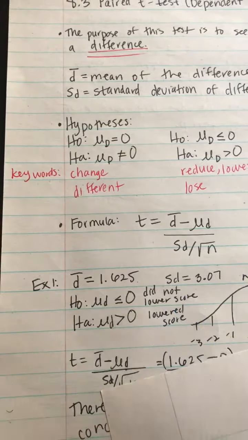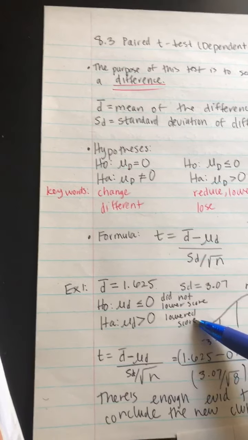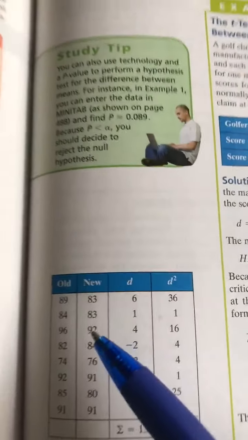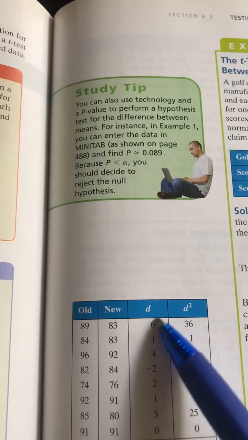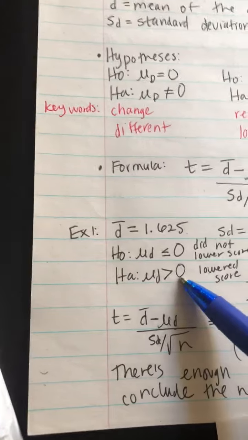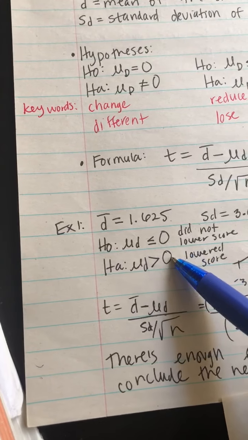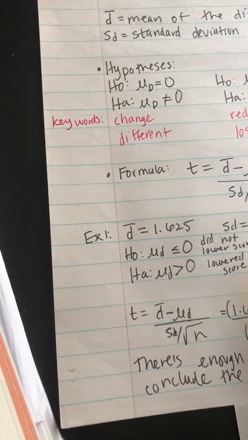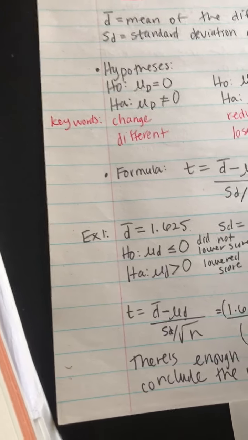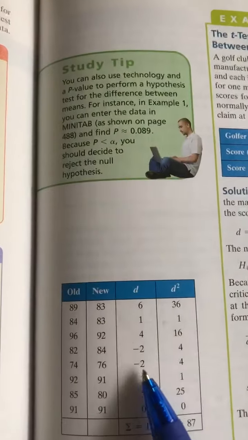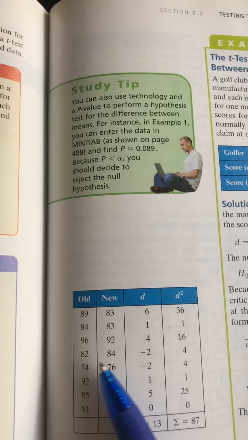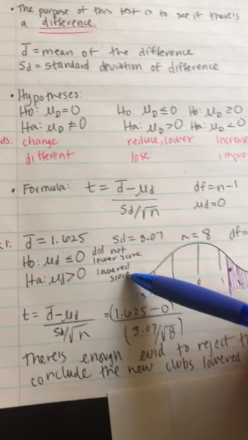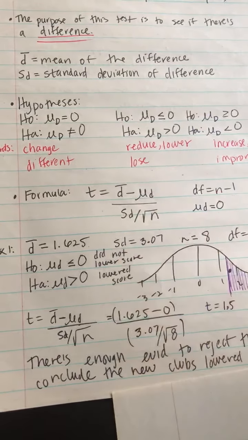So this means that the score was lowered if the number is positive. For example, it went from 89 to 83. Did it go lower? Yes, and the difference is positive. So that's why we have greater than 0, because positive numbers are greater than 0. Less than 0 means, for example, this number is negative 2, so the score went up. It got higher from 82 to 84. So that's not what we're interested in. We're interested in lower, and lower is this one here.